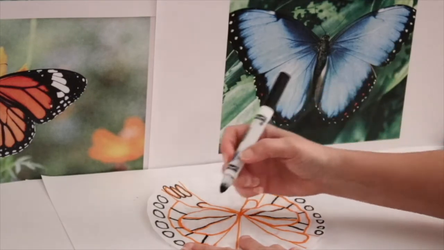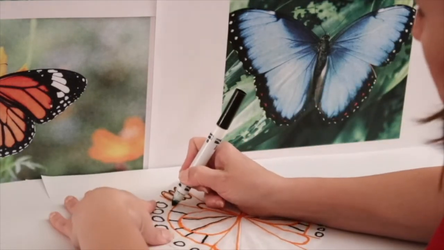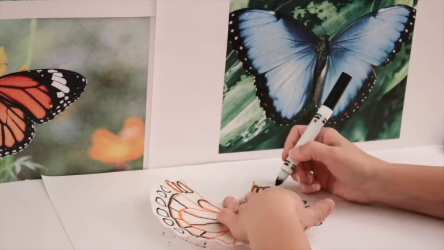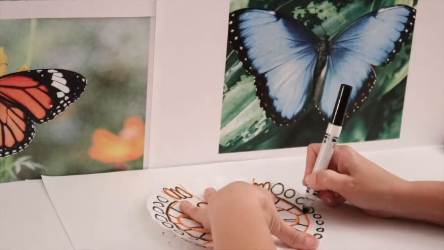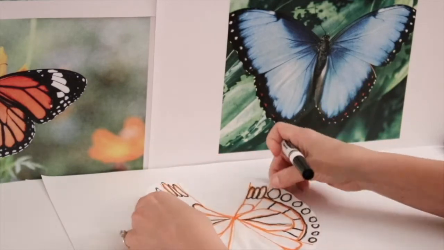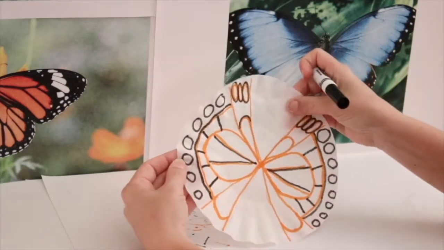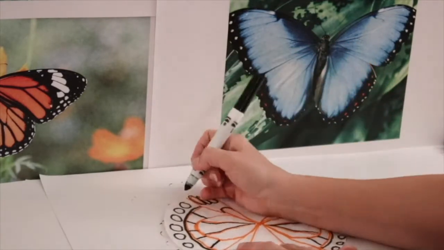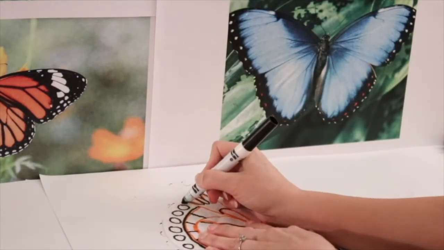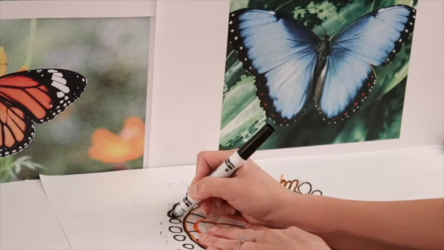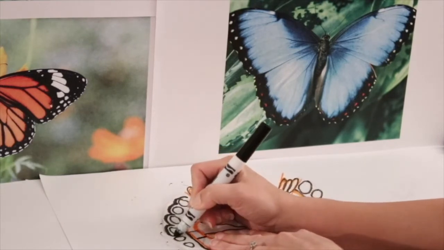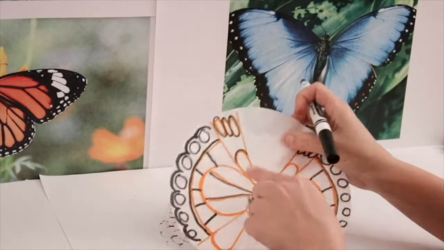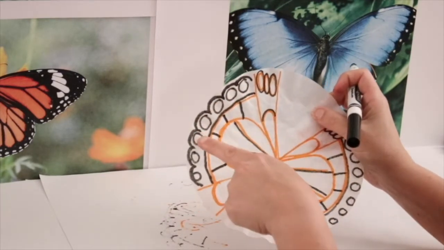I'm now going to trace this orange line on the side of it. So I'm not actually coloring over the orange, I'm coloring next to the orange, because now I'm going to be filling in a little bit of black around the tip. What's going to be the tip of the wing. So I'm just drawing a curve or a series of curved lines around each circle.